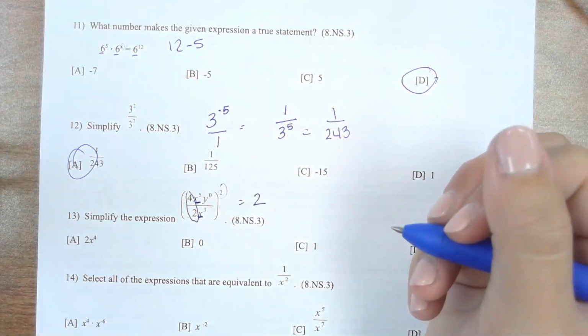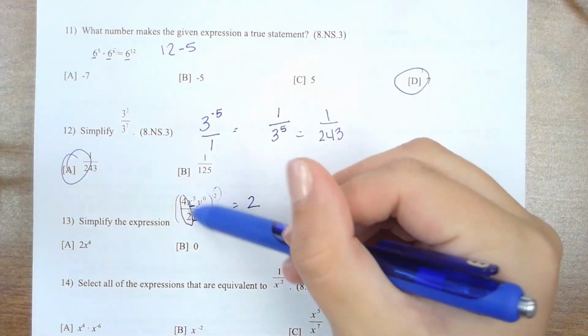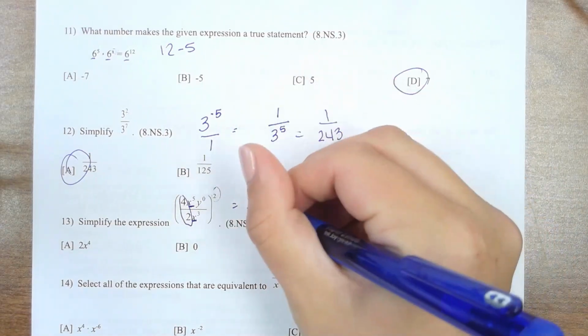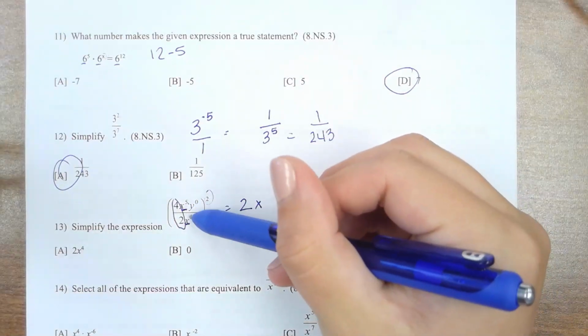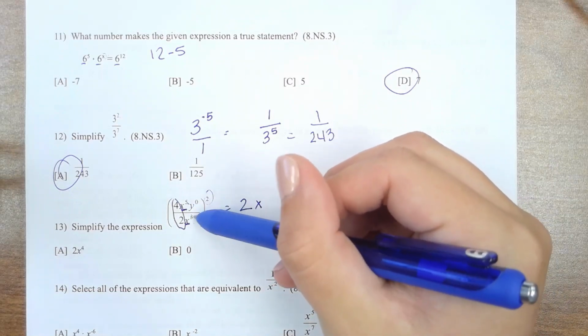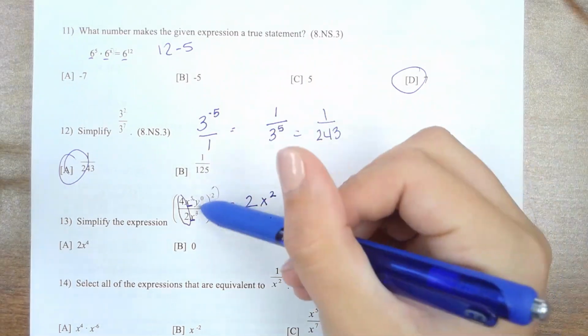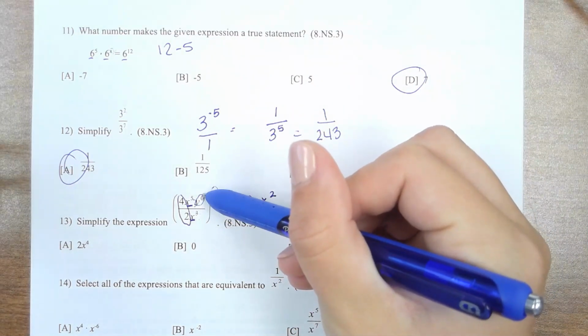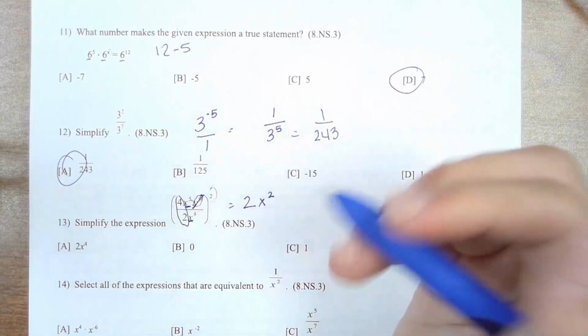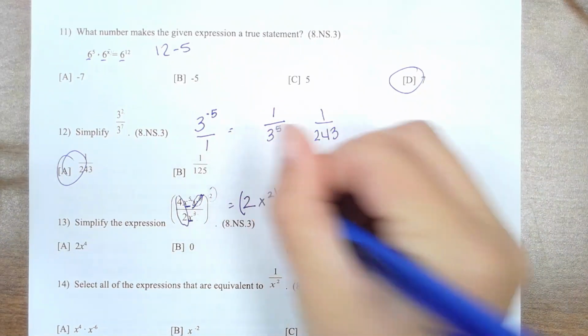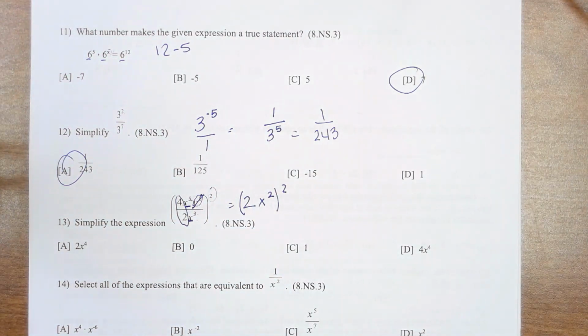So 4 divided by 2 is 2. I see same bases, so I can keep that base, and then the rule when you're dividing is subtract your exponents. So 5 minus 3 is 2. And then anything to the 0 power is just 1, so that pretty much just cancels out. So all that we're left with here is 2x squared to the 2nd power.